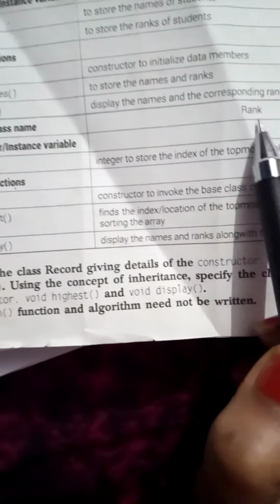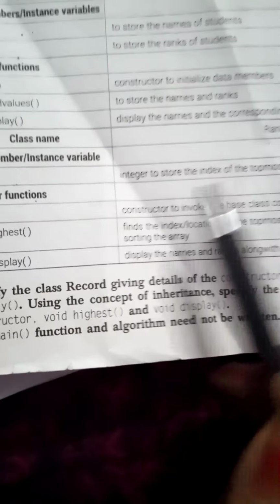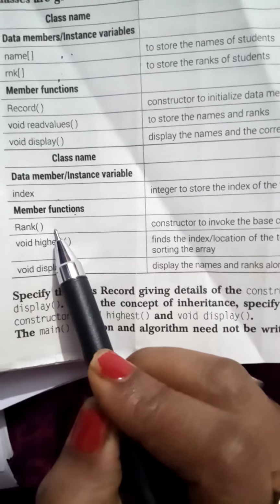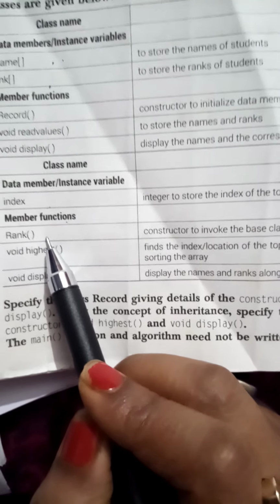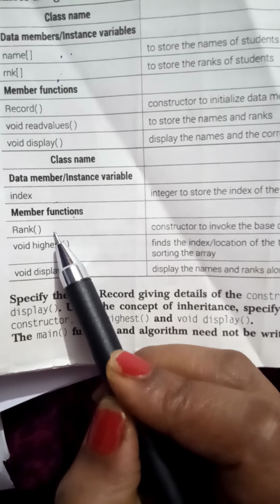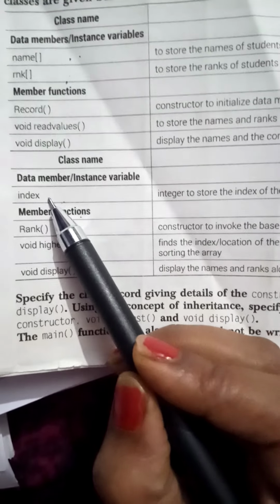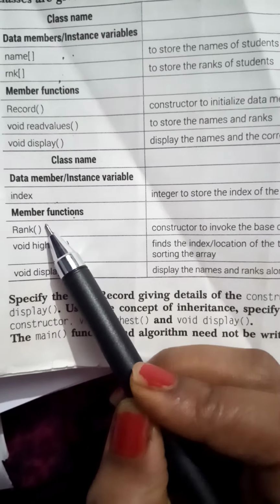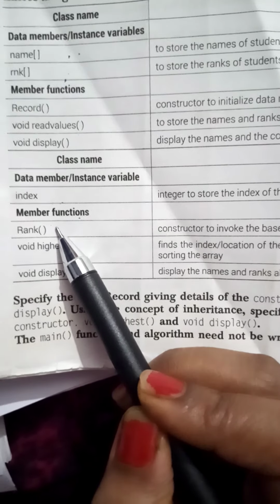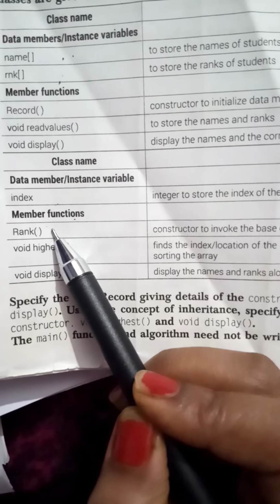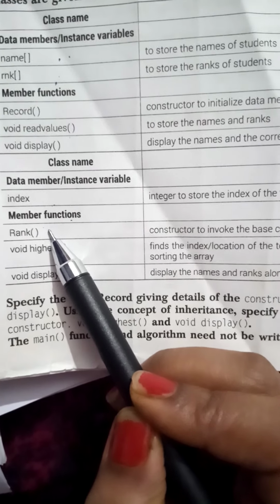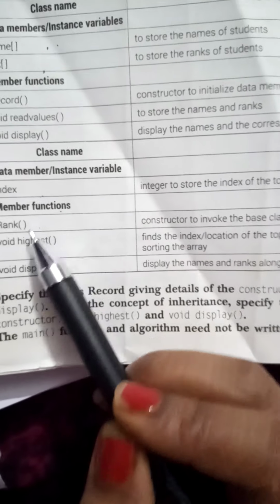In this constructor you will be doing two things: you will call the constructor of the superclass, and index equals 0.